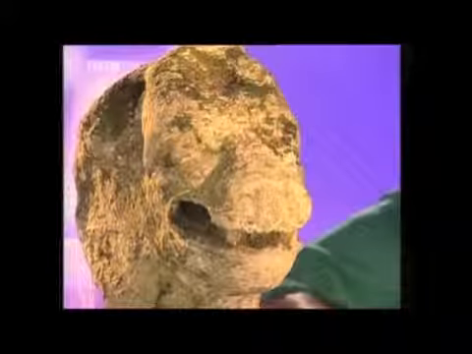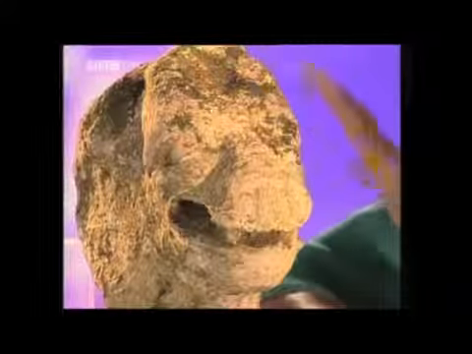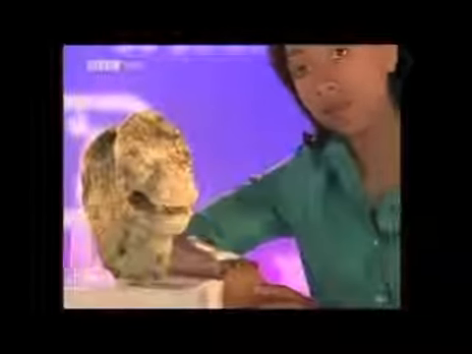This is a gargoyle of a lion off a building. And as you can see, he's very worn. His ears have broken off and he's lost a few teeth. Now this has happened mainly by chemical weathering. Chemical weathering is different from physical weathering as it isn't a mechanical process. It's carried out by chemicals in the air or dissolved in rainwater.